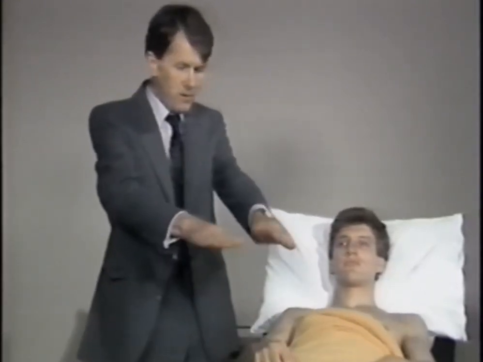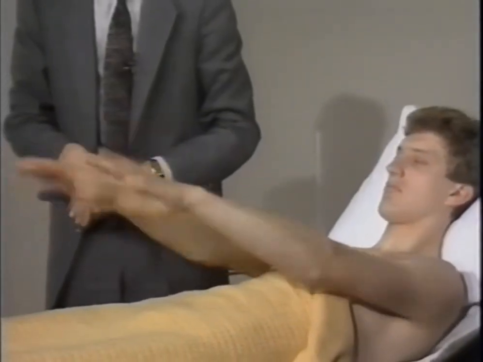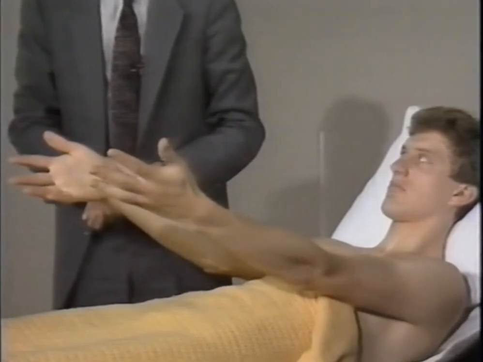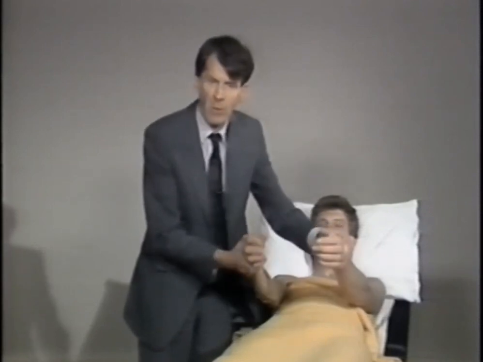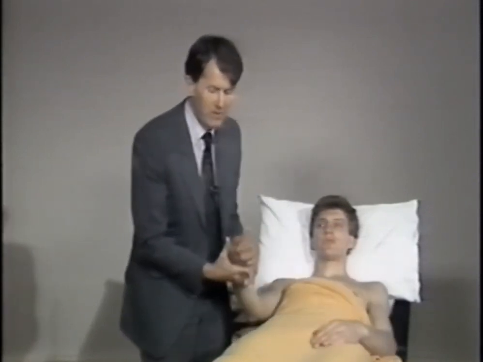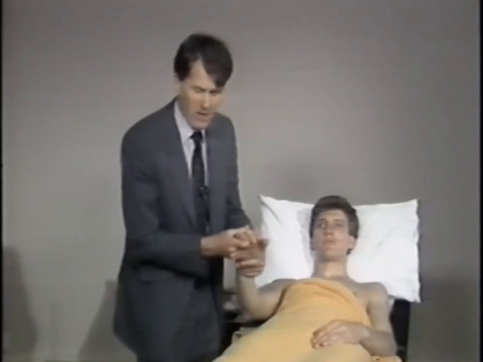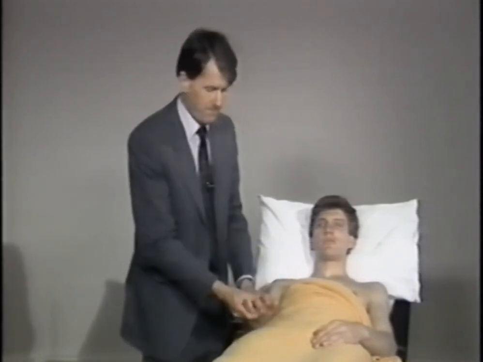You do this, and like this. This is called dysdiadochokinesis. The arms are moved equally on the two sides and are coordinated. In cerebellar disease, this coordination breaks down and it becomes irregular.